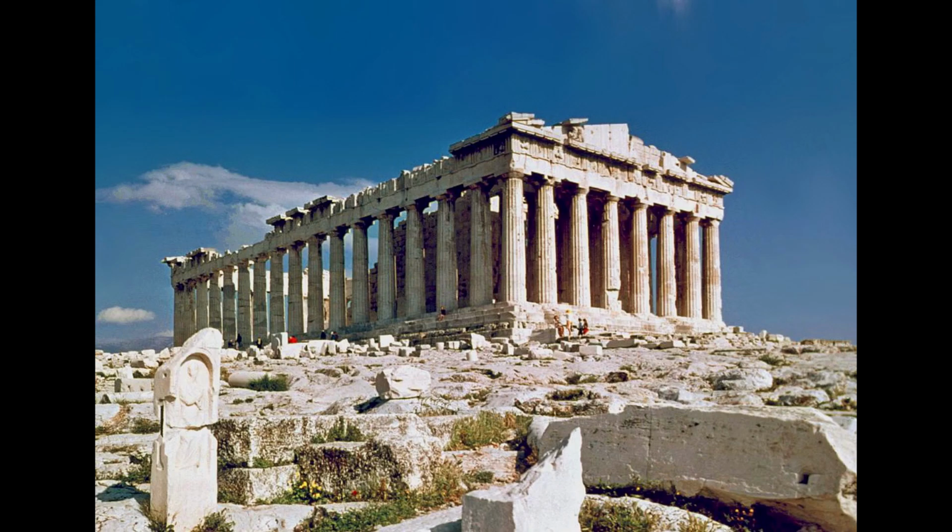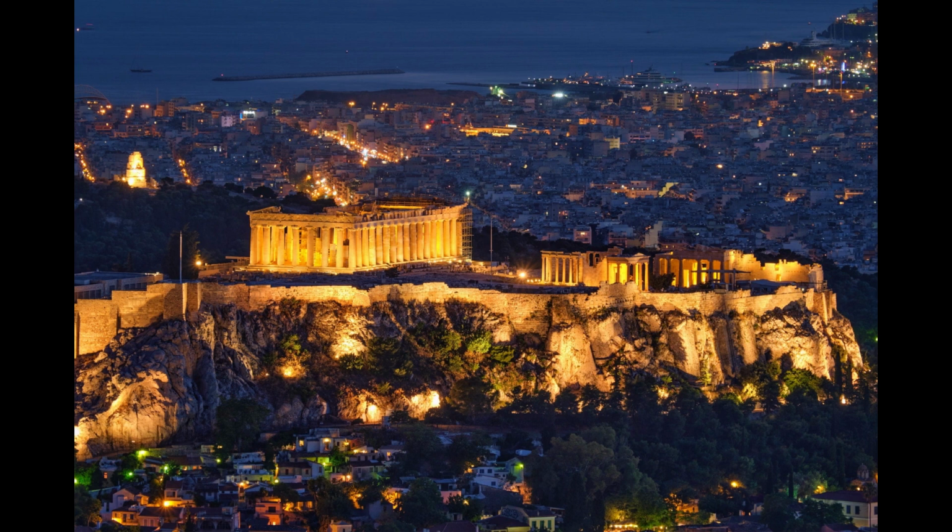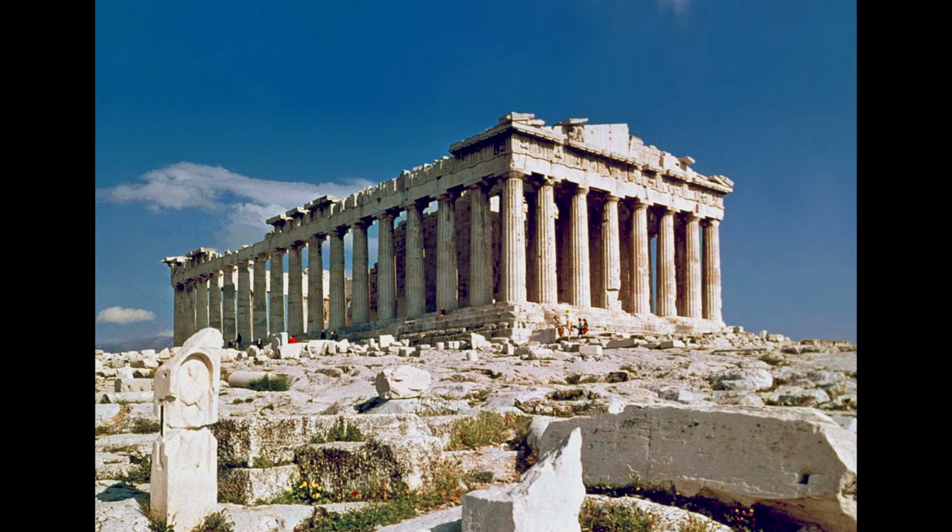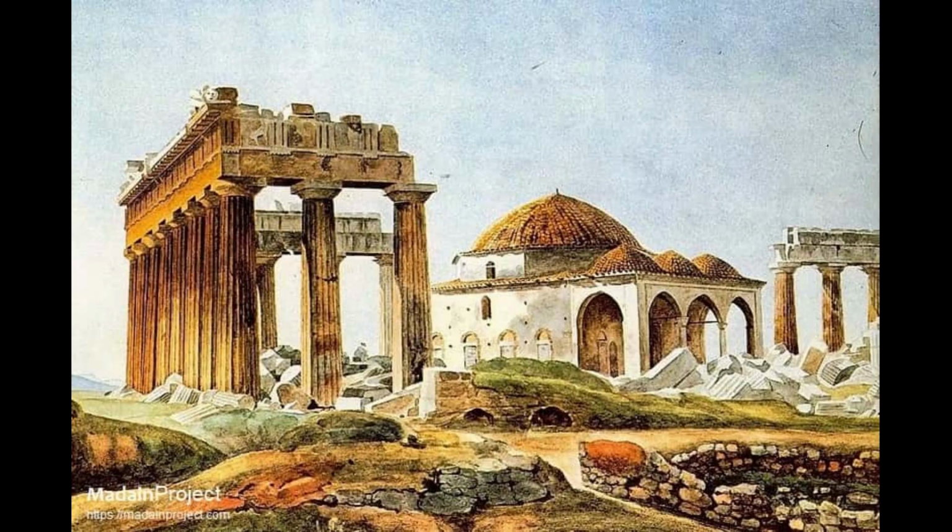It's the Parthenon. It was located on the Acropolis. It was a religious and cultural center. The Parthenon was designed by Iktinos and Kallikrates in collaboration with Phidias, and it was completed in 432 BC. Within a few hundred years, its ruins had begun, but it has always been transformed.